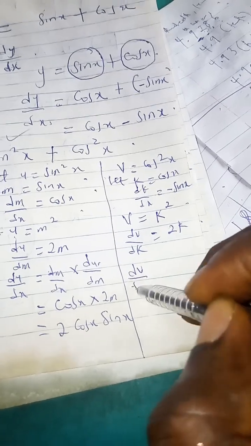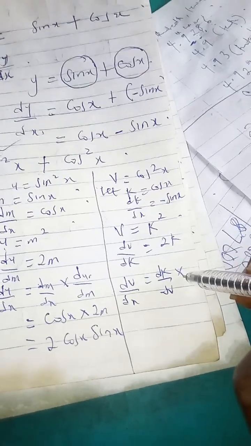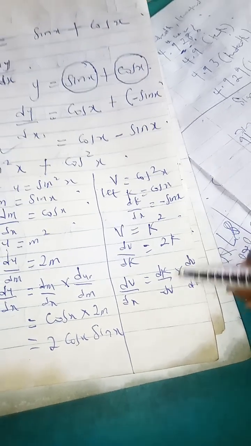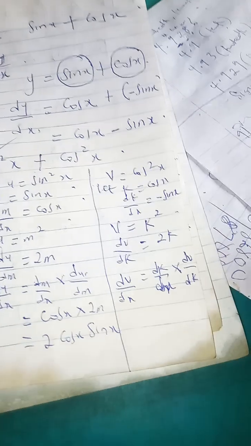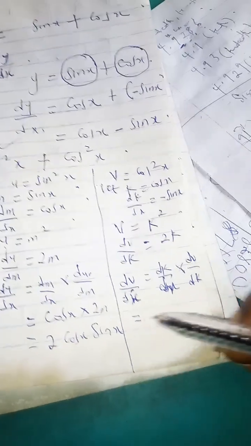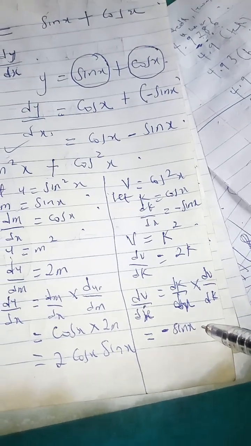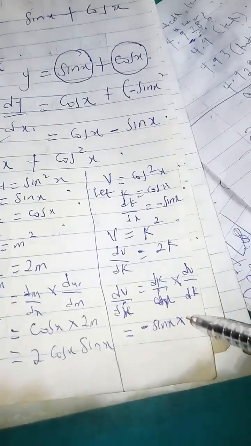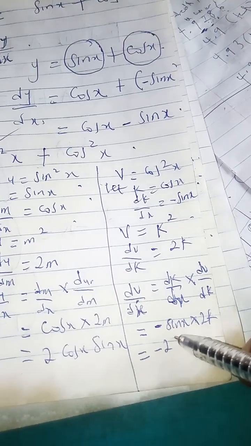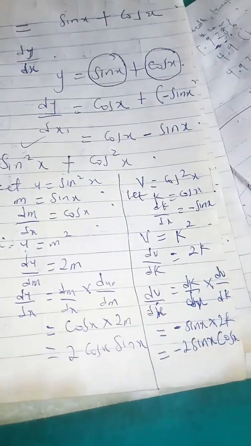So you now take it. The dv/dx will equal dk/dx times dv/dk. Okay, that's the dv/dx. So here, what's your dk/dx? That's minus sin x. Then times the dv/dk, that is 2k. So here you are going to have minus 2 sin x, then k is cos x. So that is what you have there.